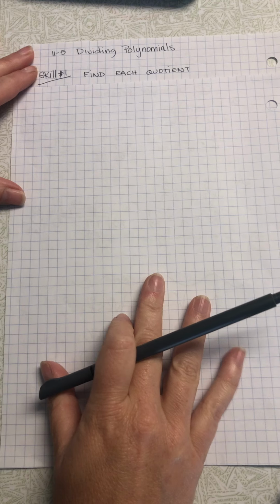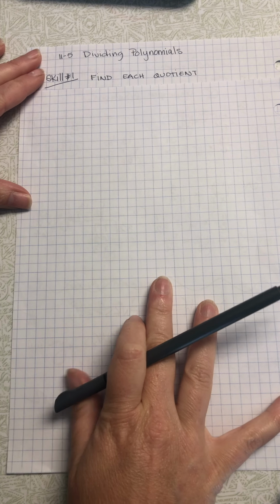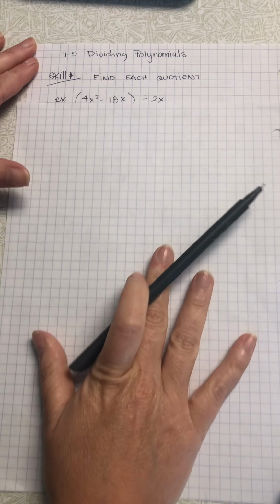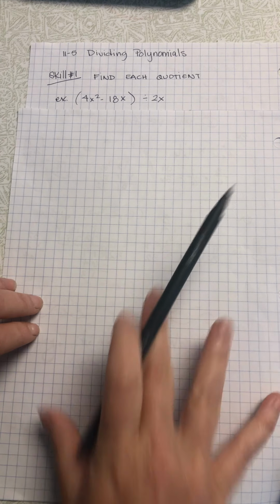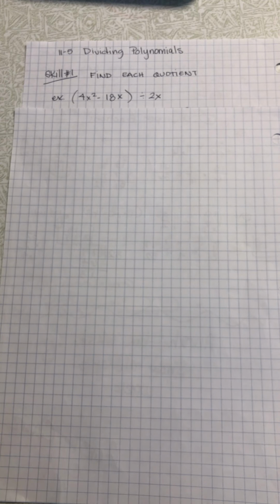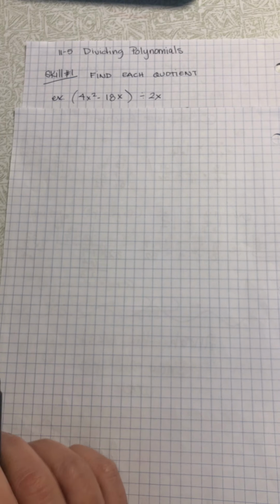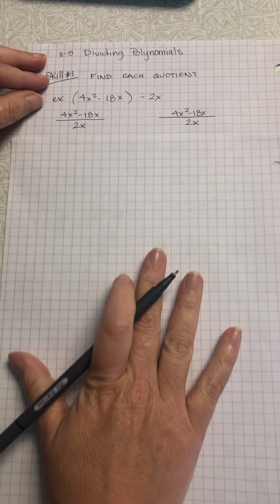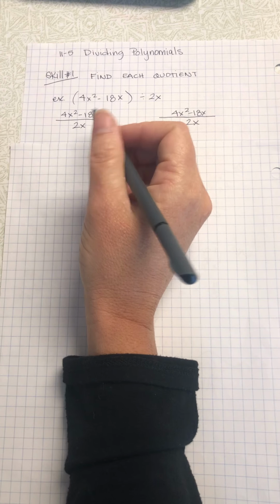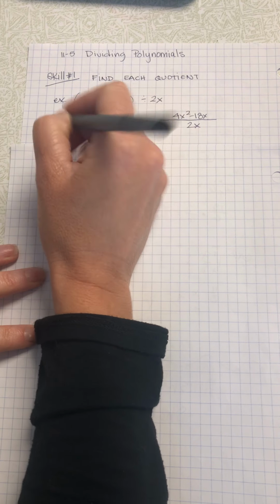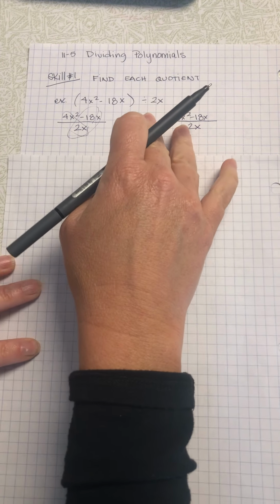Today we're going to be dividing polynomials. Our first skill is to find the quotient. So when we have a problem like this, x squared minus 18x divided by 2x, there's 2 ways that we can solve this. So one is to take the 2x and divide it by both of the things, right?